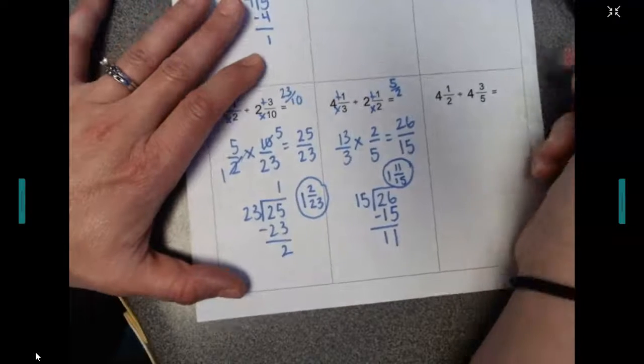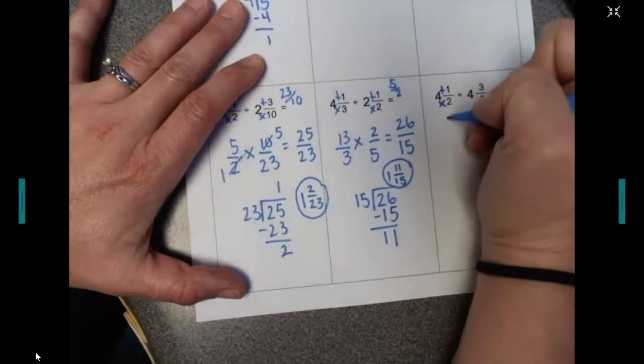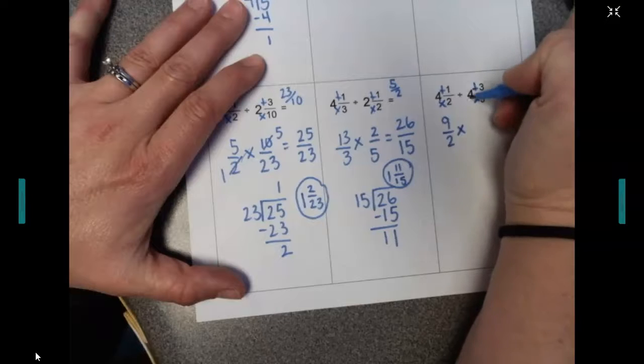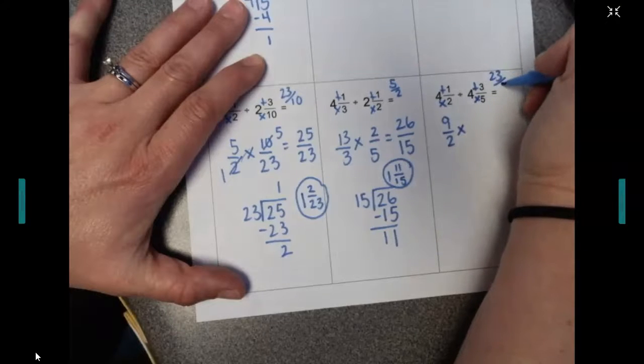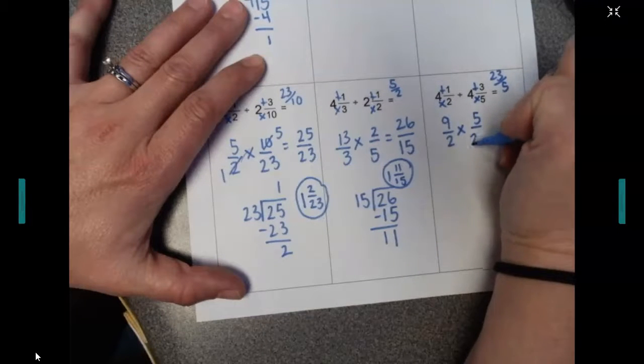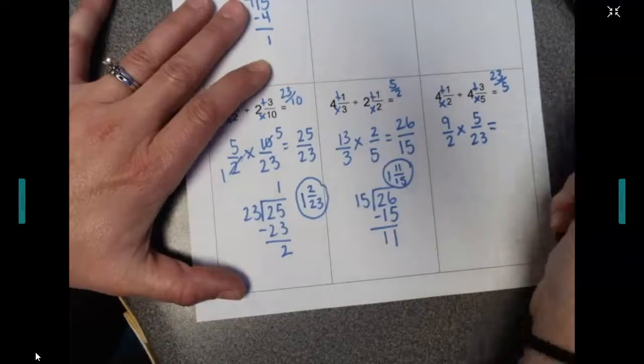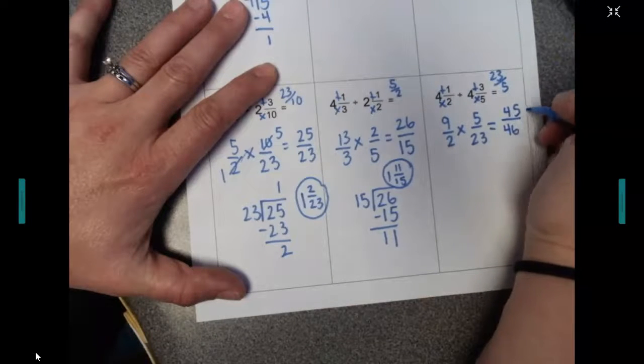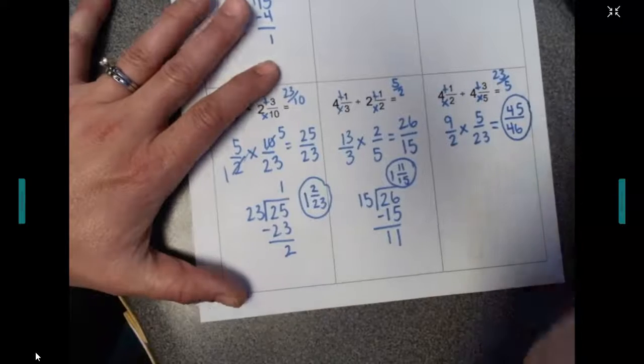And our last one, 9 over 2, times 23 over 5, and then we're going to flip it. We cannot cross cancel, so we get 45 over 46, and we cannot do anything with that one.